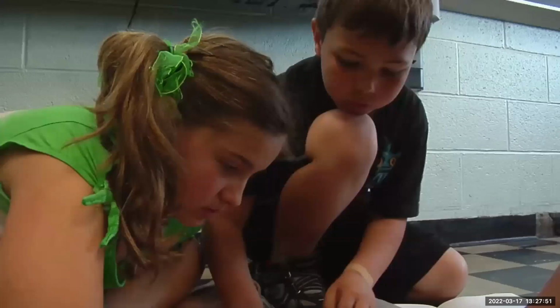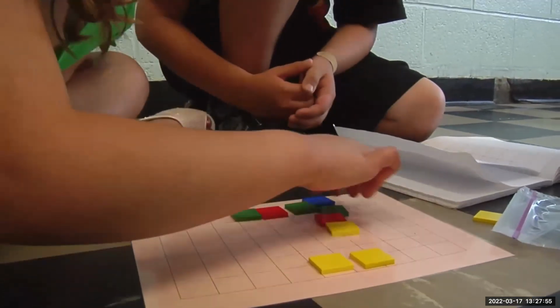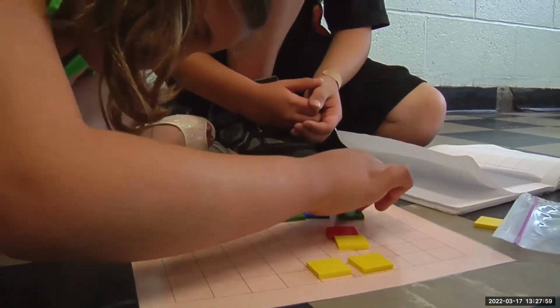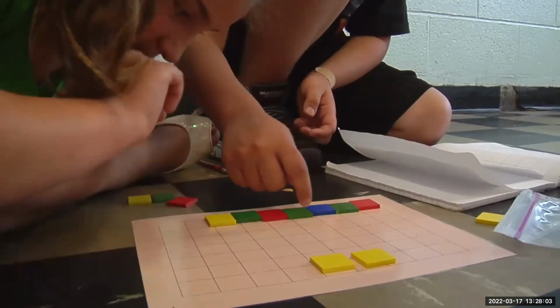And then as far as the shift in depth of knowledge, when they had to go off into their groups independently and use the tiles, now they were not only asked to just add up all the sides, they were asked to create the perimeter of various objects. And that was a really nice way to see who really truly understood perimeter and who maybe needed some extra support to get where they needed to be.